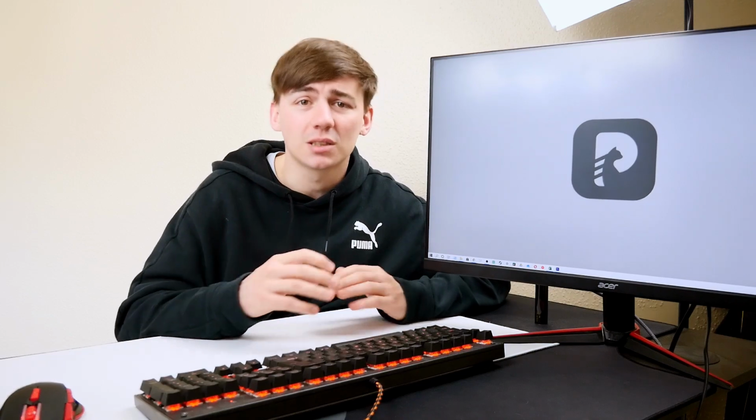Now you're going to be able to add text into your videos without any more hassle with those watermarks, and you can do this as many times as you want.